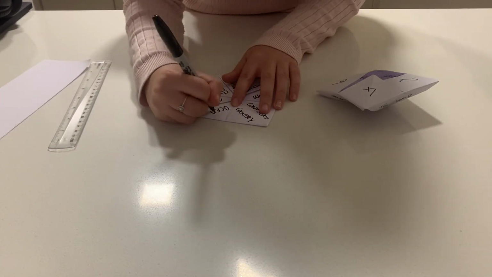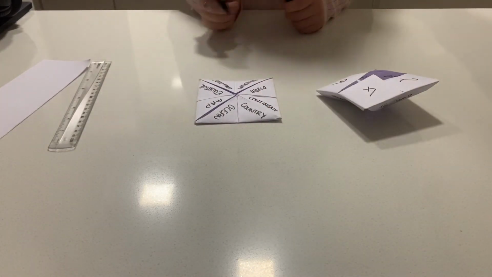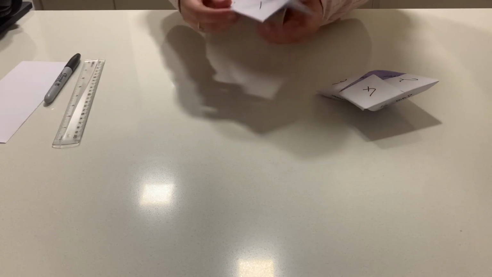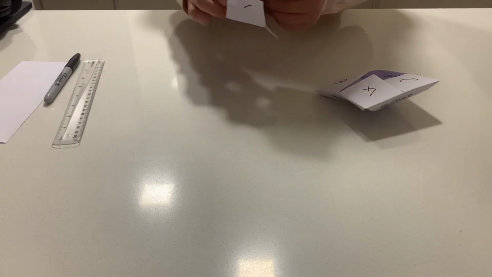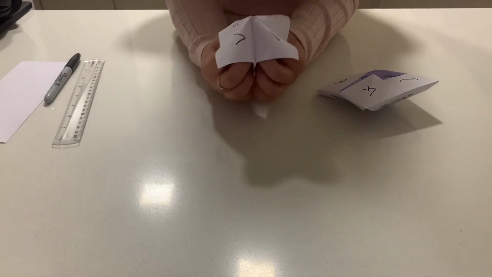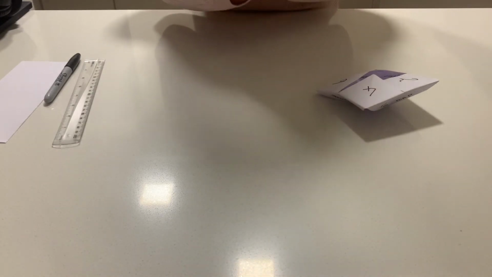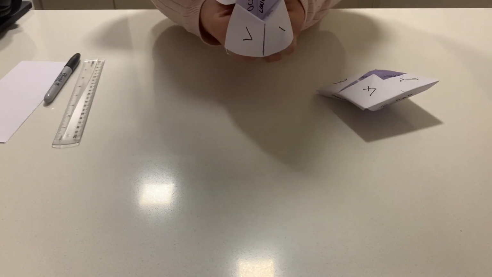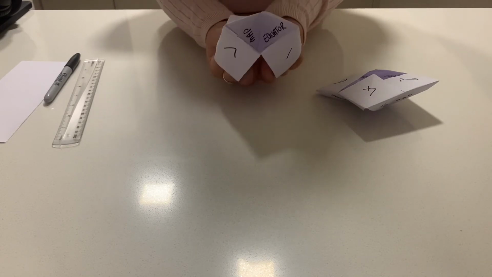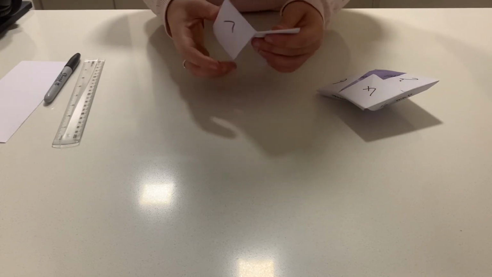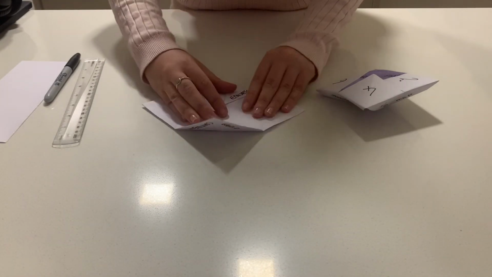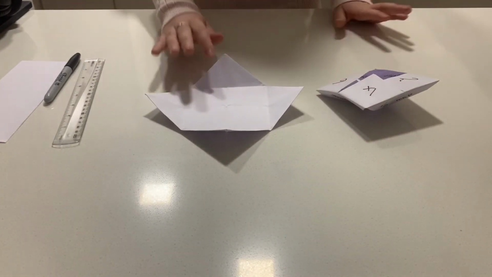So for this one, you might want to choose words that you struggle to spell, so therefore you can practice your spellings. So when it comes to the second stage of the fortune teller, you will have to spell out these words. So country, C-O-U-N-T-R-Y, like that, okay?